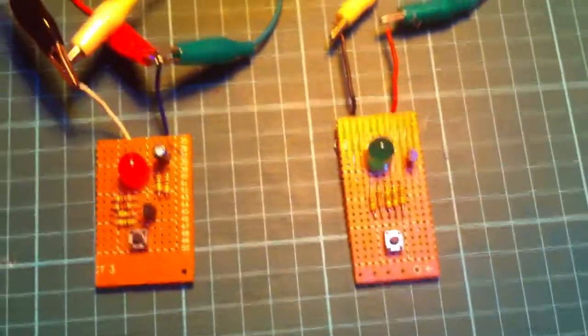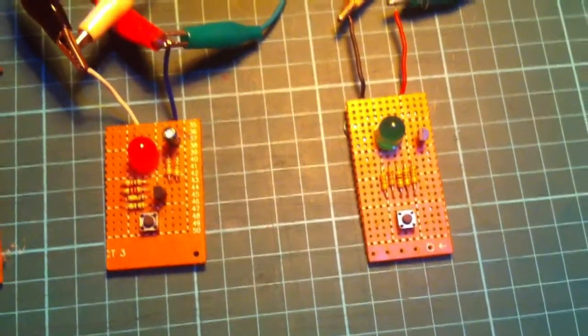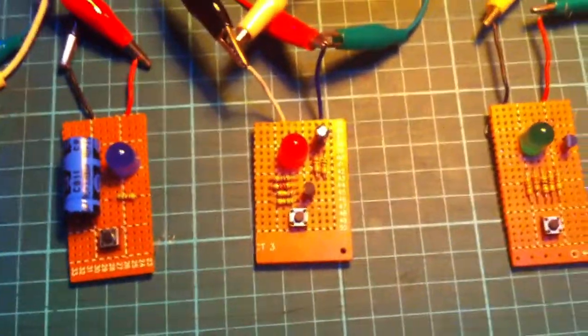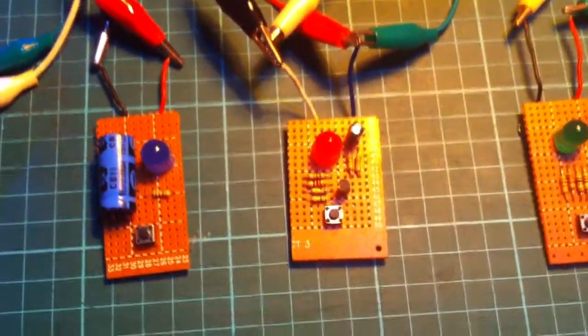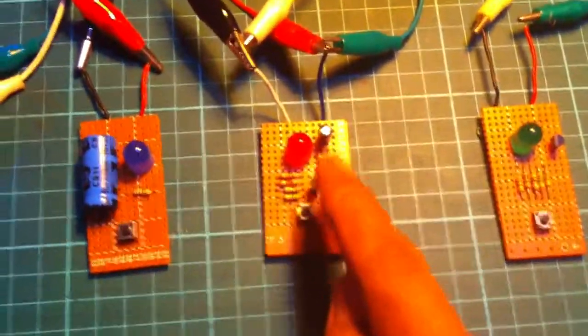We have 5 circuits here, and let us see the circuit. This circuit 1, it seems there's an LED, transistor, resistor, push button. Circuit 2, there is just the same, but there's a capacitor, small one.